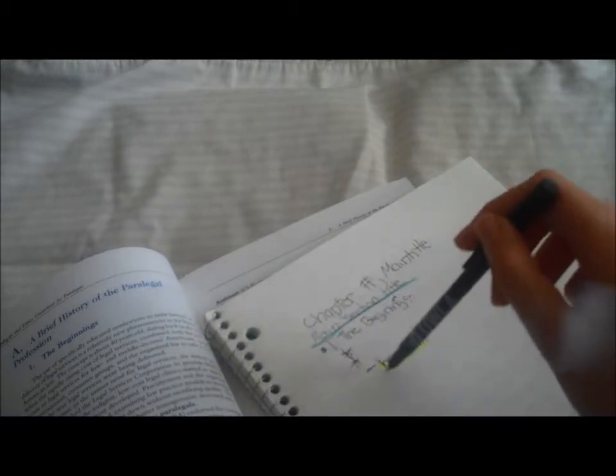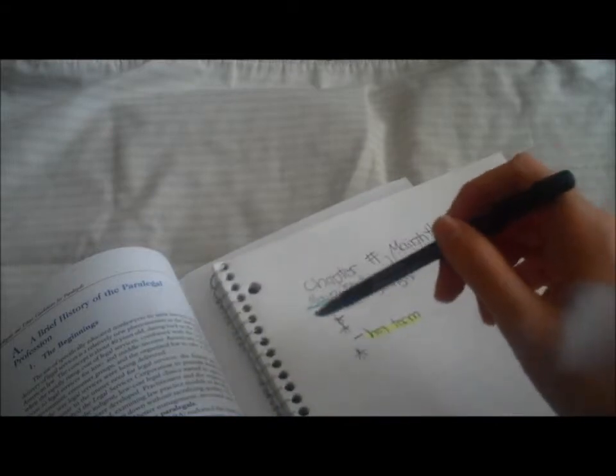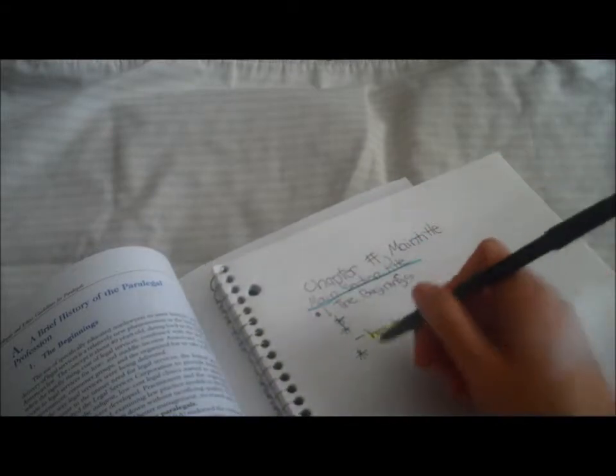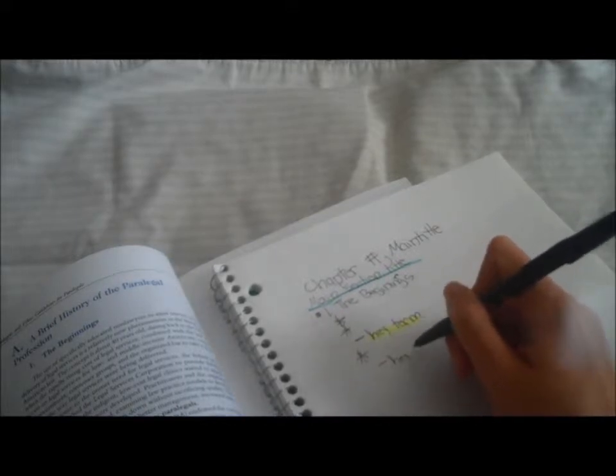And write down the definition. Then you go on to the next part. Since I already used a dash, I would go back and use another star for the main ideas. And then when it goes down to the key term, I would use a dash and then highlight that again.